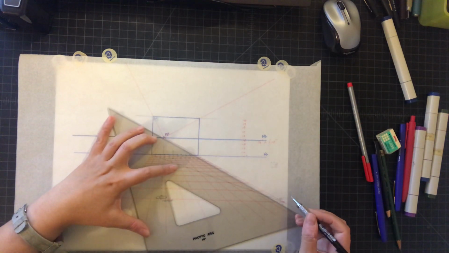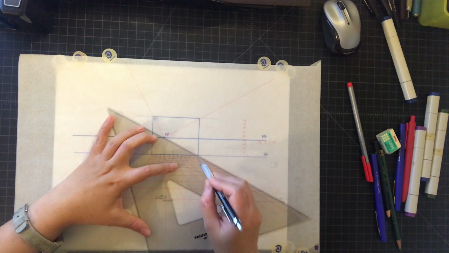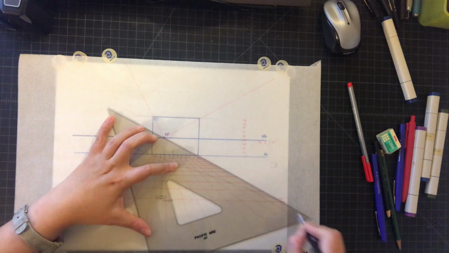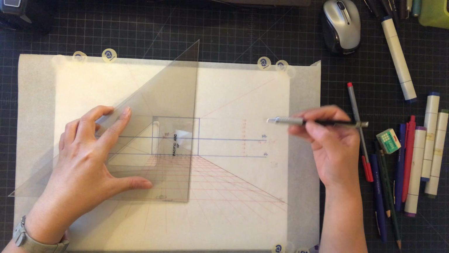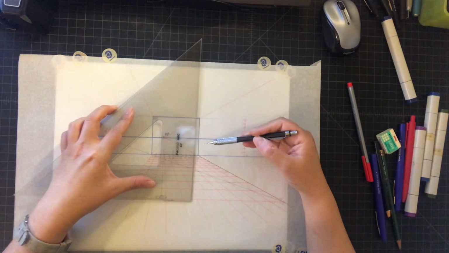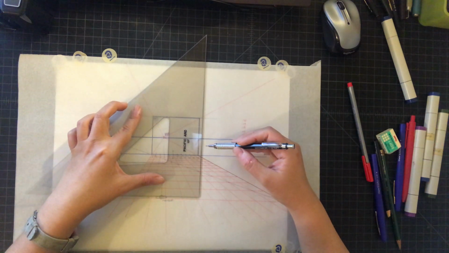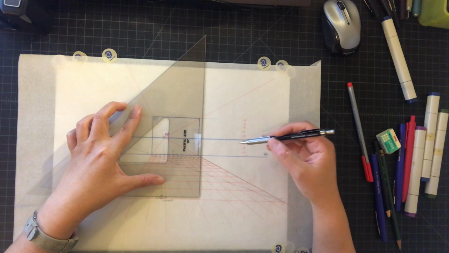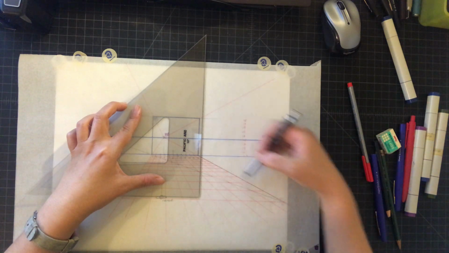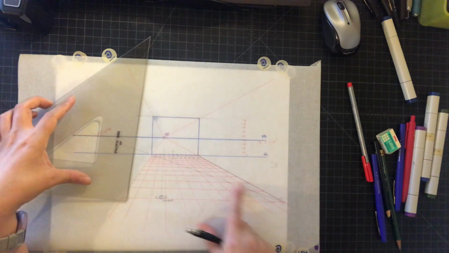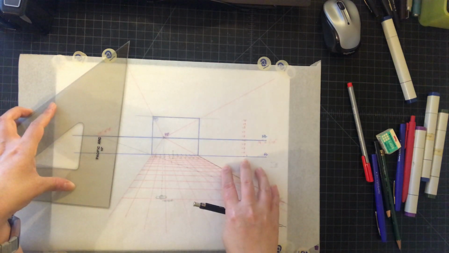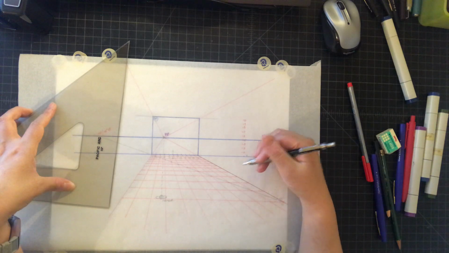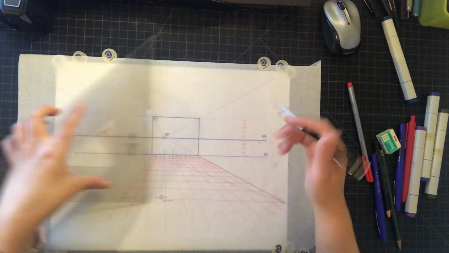First thing I'm going to do, if you notice the final has floating ones, that could be achieved with some guidelines on the height as well, which we're going to build from the side wall here. So we have the grid for the floor, and now we're going to do the grid for the side wall.